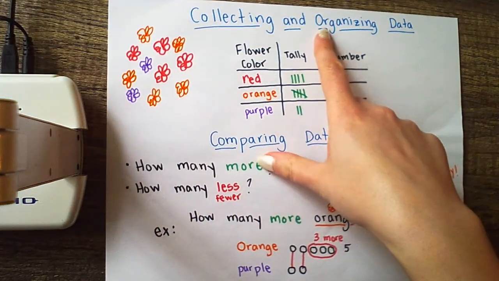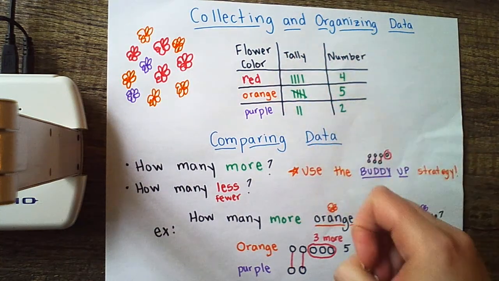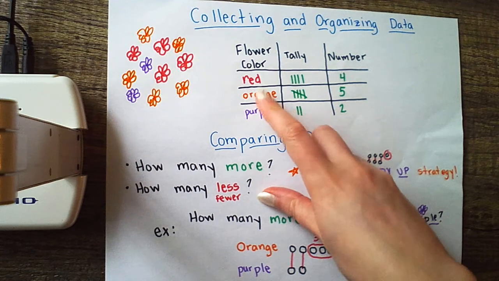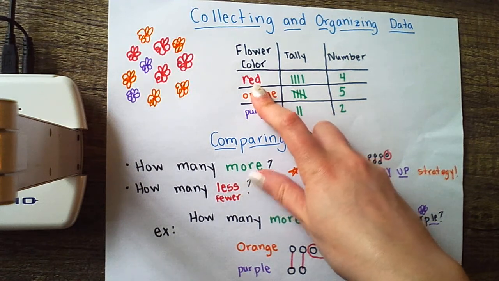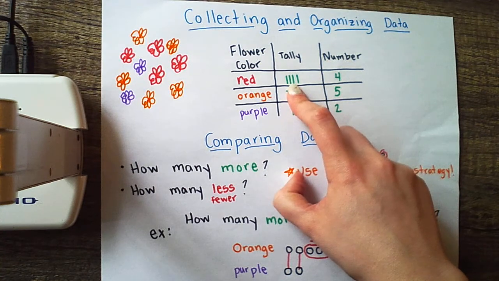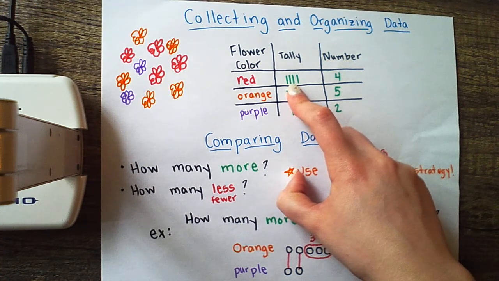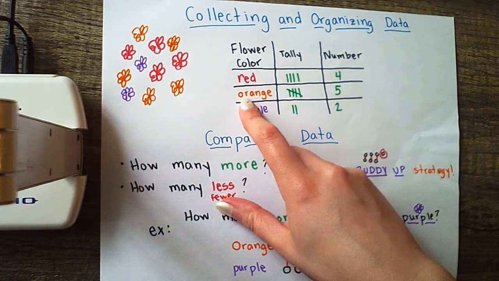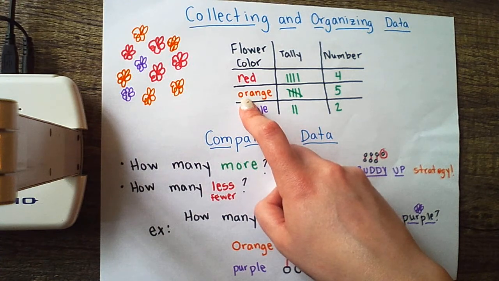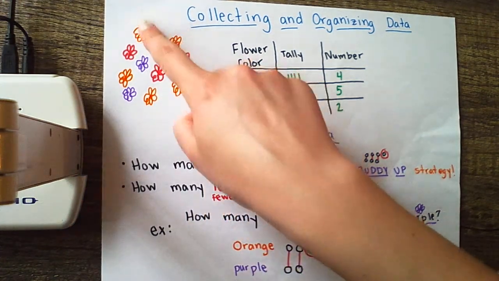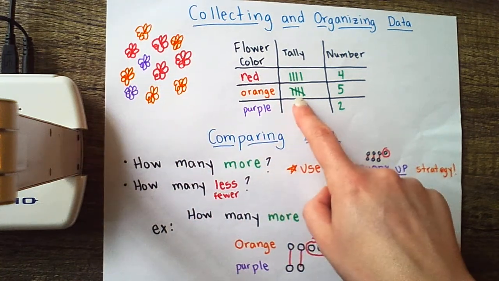Then we want to organize it into a chart, and we're going to do that using tally marks and numbers. So if I count how many red flowers there are, 1, 2, 3, 4, I can use tally marks to represent that. Each line, or each tally, represents 1 flower. We have 4 red flowers. I'm going to write the number 4. Then I want to collect my data on how many orange flowers I have. Well, we have 1, 2, 3, 4, 5. I have 5 orange flowers.